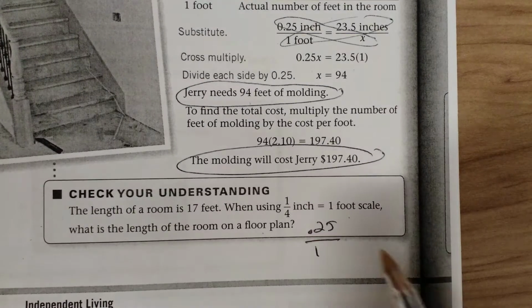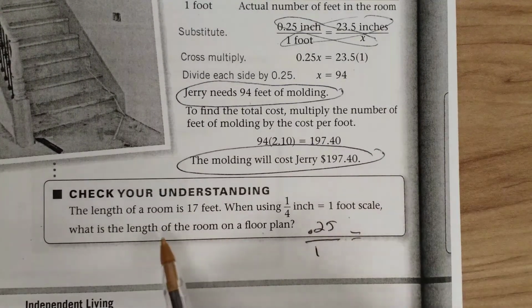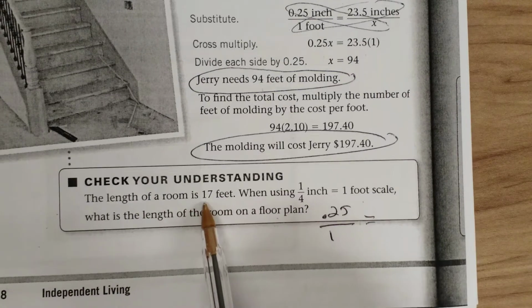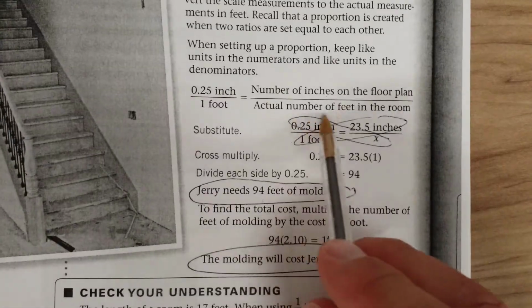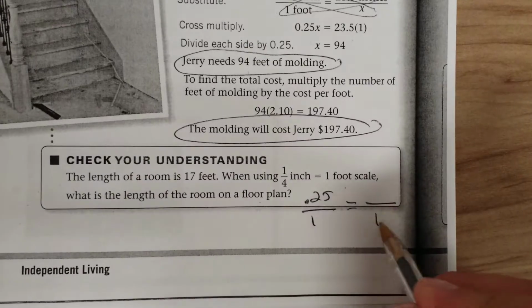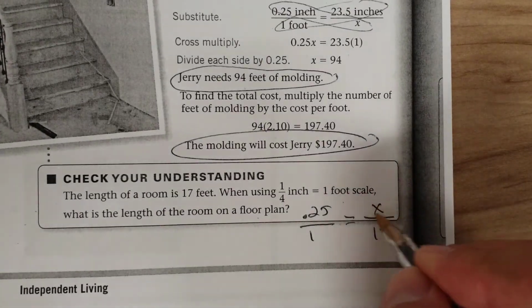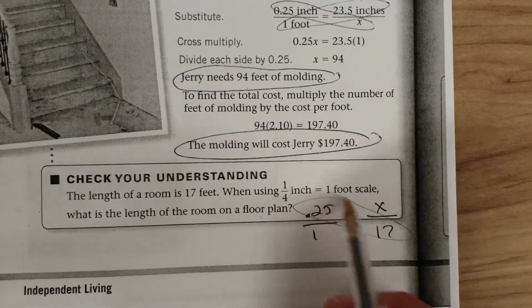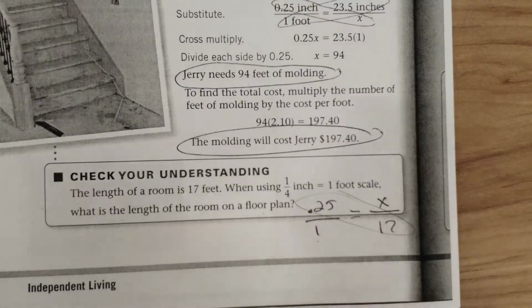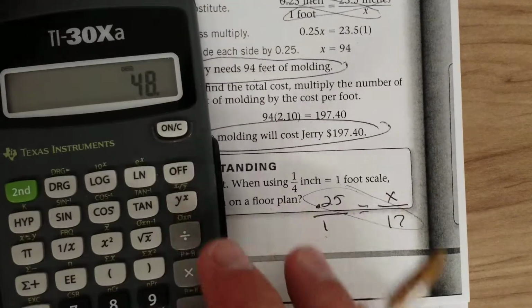And that equals, we're given the length of the room in real life, which would be the actual number of feet, which would be on the bottom here. And that would be your missing number. So proportion. So you just cross multiply and divide. So when you multiply that and then divide by 1, that's going to give you your answer.